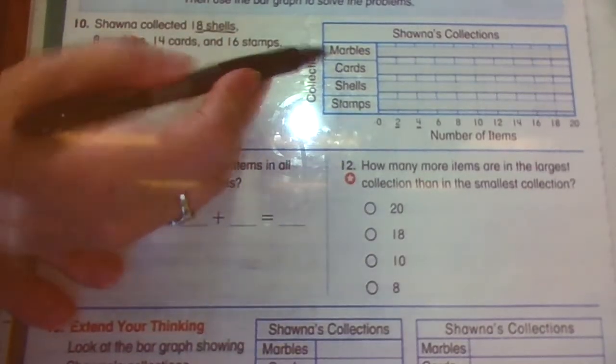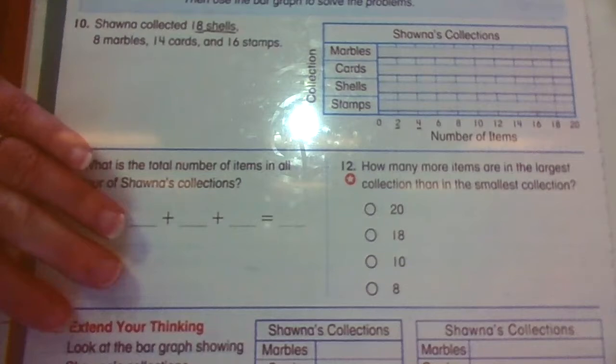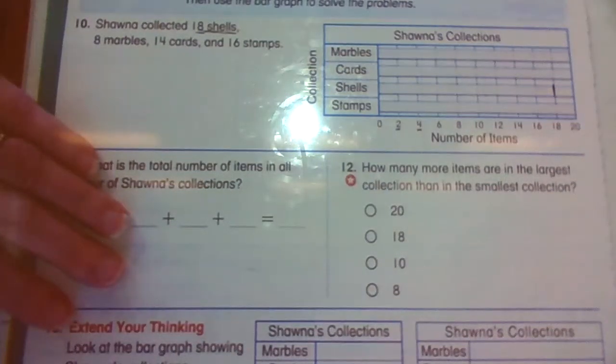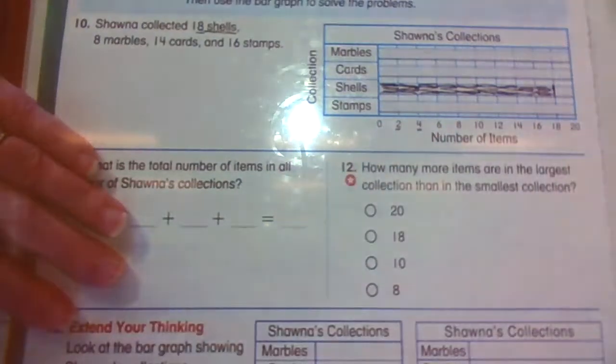All right, now notice this says shells. Did they do shells first? No, they did not. What are they trying to do? They're trying to trick us. But we are too smart. We are not getting tricked. So we're going to go to shells, and we know we want 18. So this is what Mrs. Jones likes to do. I'll go find 18, and I'll draw a line right there. And that tells me where I'm going to stop when I color my bar. And so I'm going to go here, and I'm going to start counting by 2s. 2, 4, 6, 8, 10, 12, 14, 16, 18.